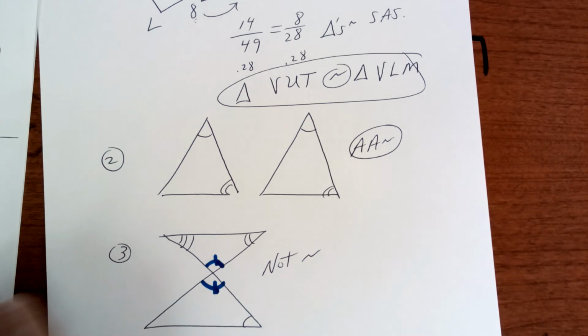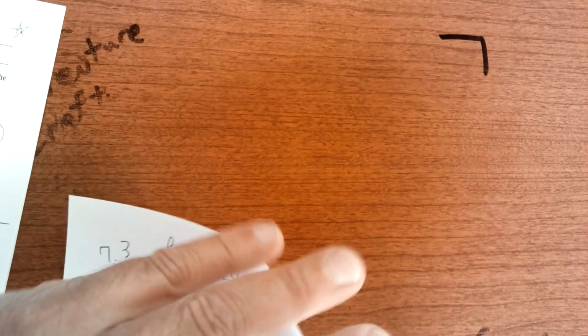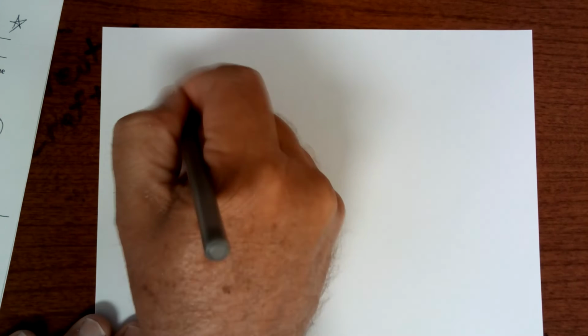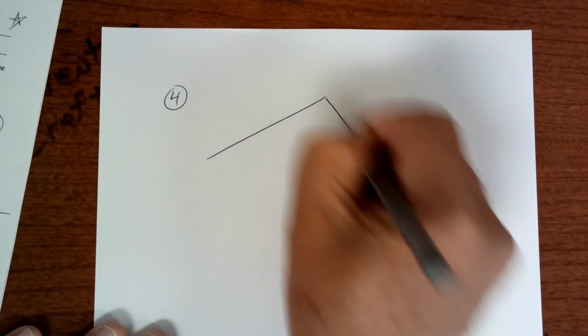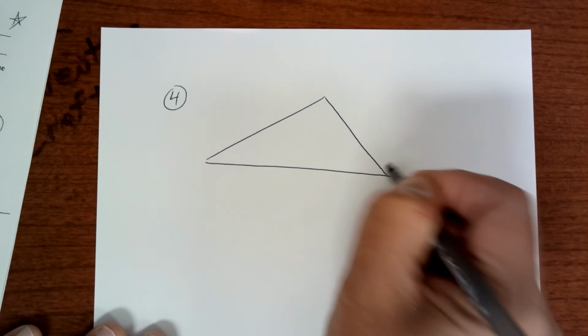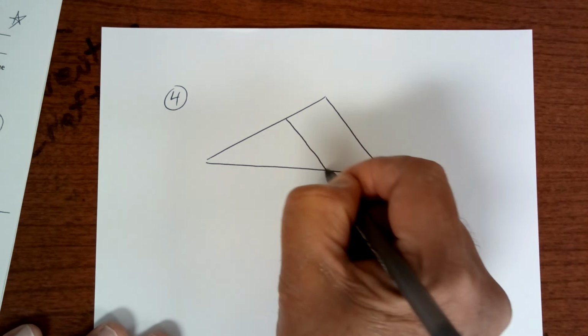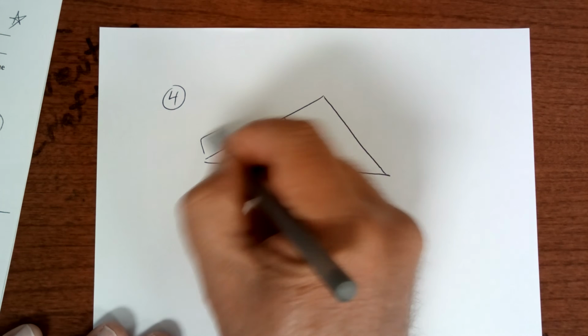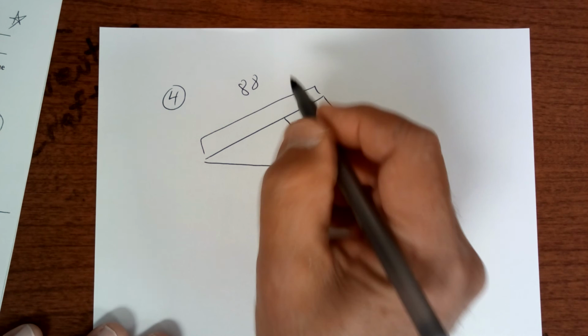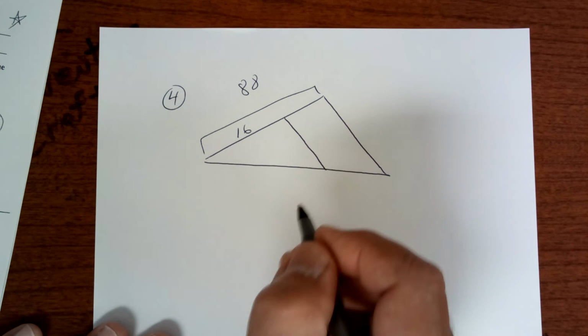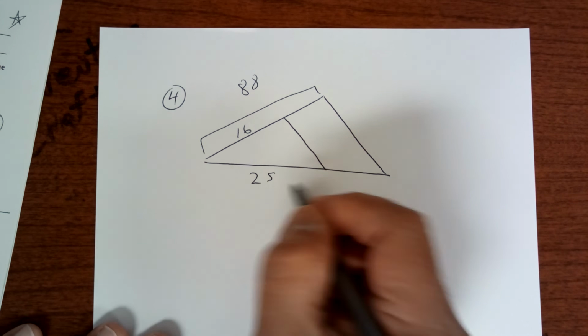We're going to do one more, and then I'm going to get you started on your worksheet. Okay, so draw this diagram right here. And I think this is example 4. Draw that triangle and put 88 for this whole thing. Put 16, 25, and 107.